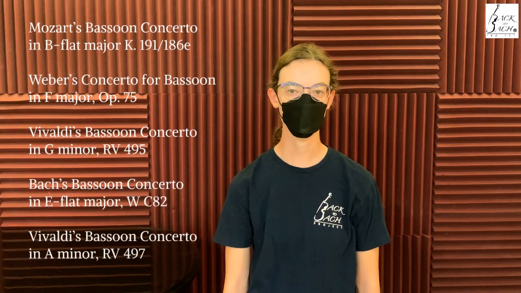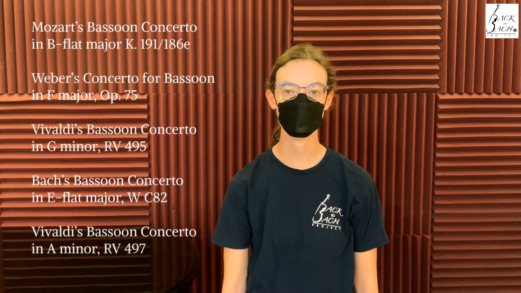Although these historical examples of mixed chamber music with bassoon are fun to explore, unfortunately, modern composers still don't produce as much bassoon repertoire as for other instruments. Usually, the bassoon can be found in the back of symphony orchestras, but we hope that the instrument can be brought to center stage in the future. For your further listening, some notable examples of bassoon concertos are listed on the screen.